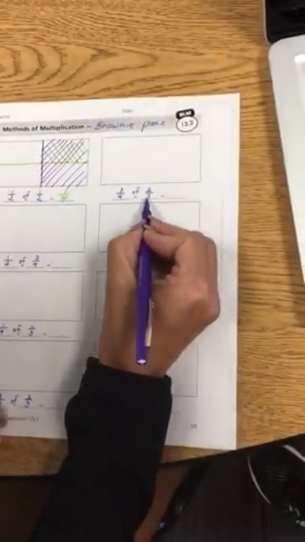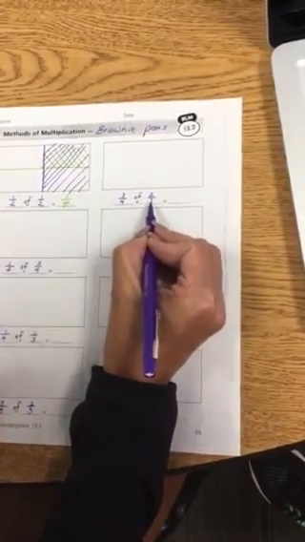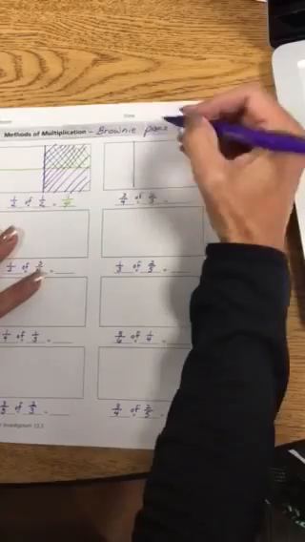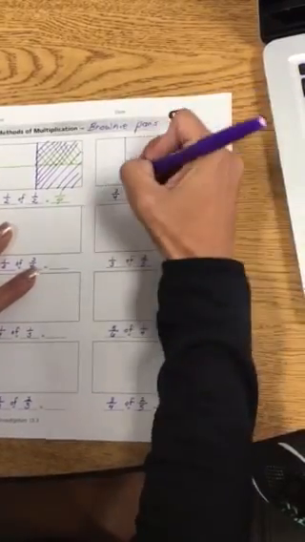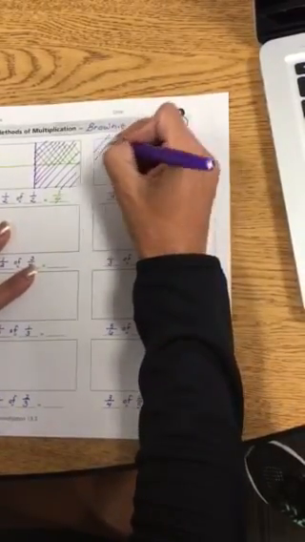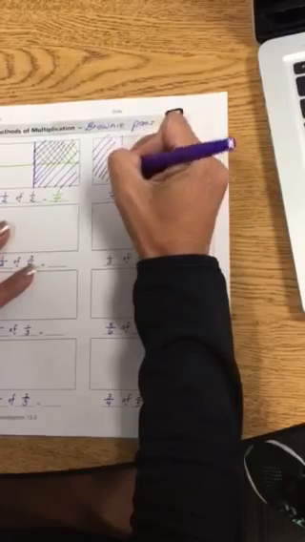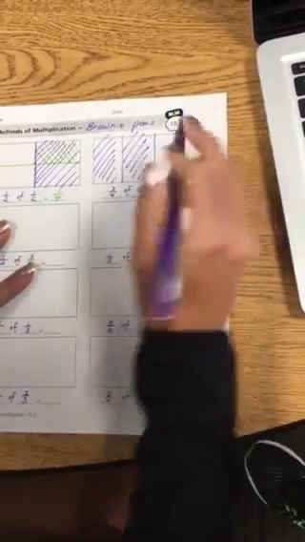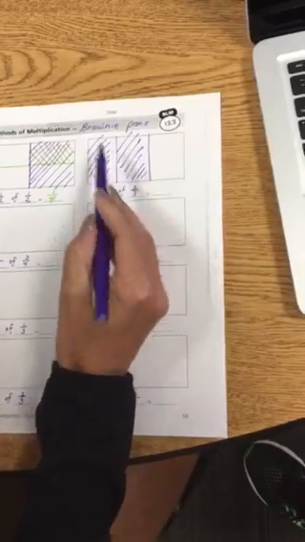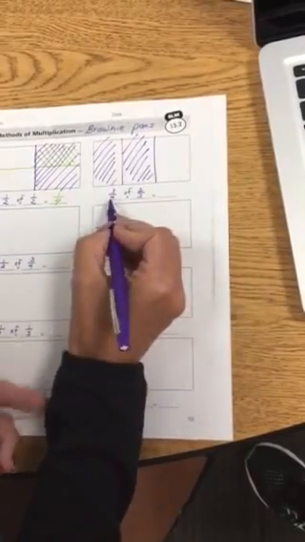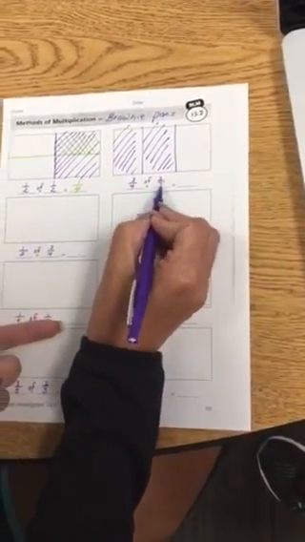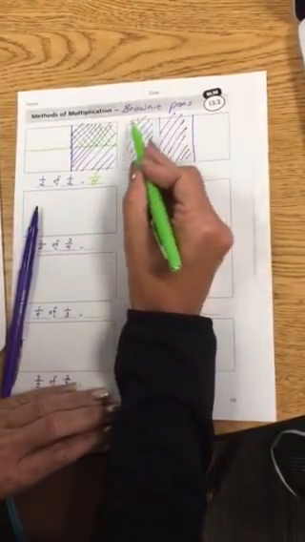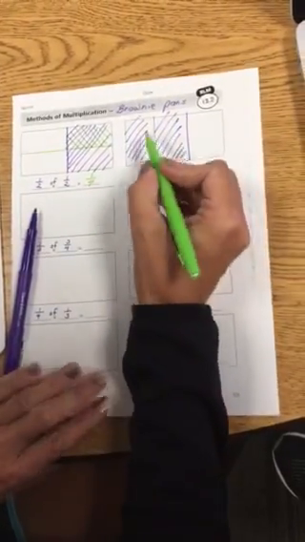This pan, we're going to start with 2/3 of a pan of brownies that are left. So I'm going to go up to my brownie pan and cut it into thirds. And I'm going to shade in one color 2 of the thirds. So this is the amount that's left, and we're going to take part of the 2/3. And we're going to take 3/4 of the 2/3. So I'm going to go in the other direction, and I'm going to cut this into 4 equal parts.